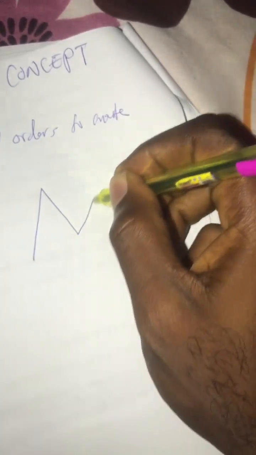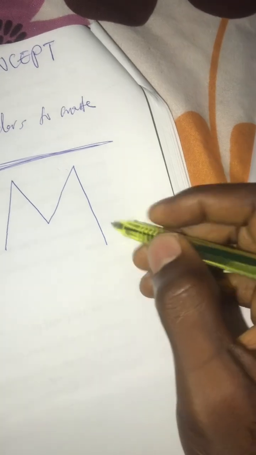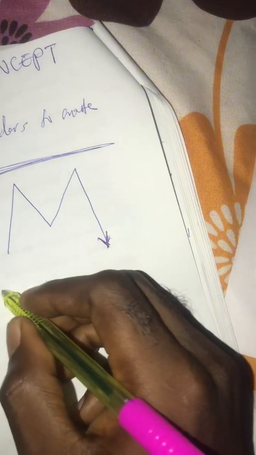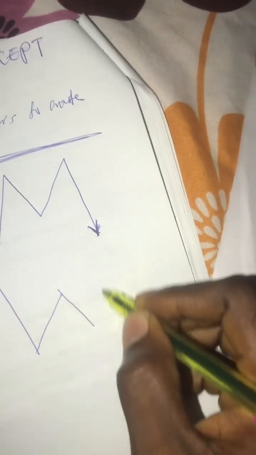All right, so you can spot liquidity when the market creates equal highs and lows. So this is equal highs and lows. All right, so you can see the higher highs are equal. Right, here is your liquidity zone. This is your liquidity zone, right? So now we have an uptrend. This is a downtrend, right? This is a downtrend. We have an uptrend, equal highs and lows.